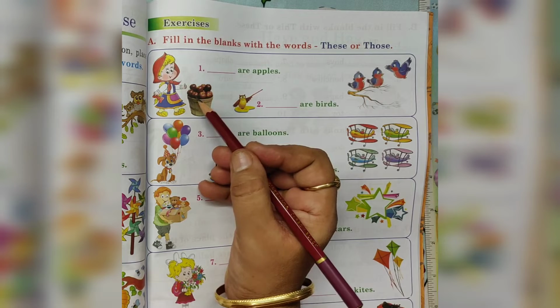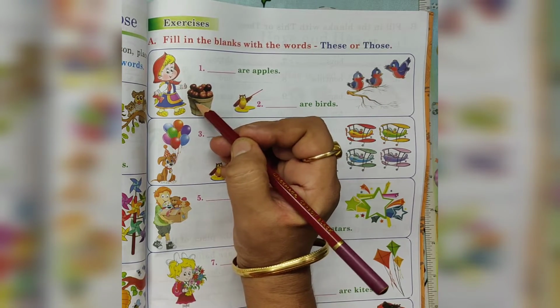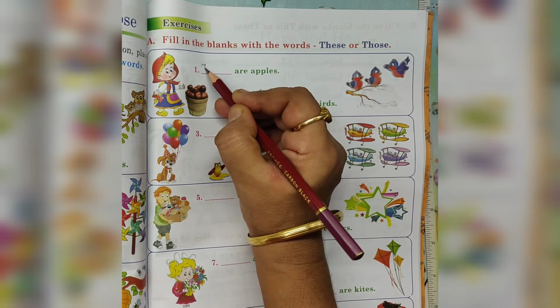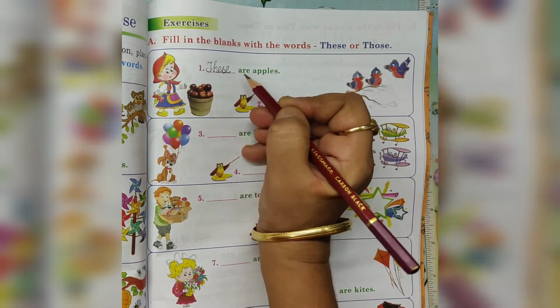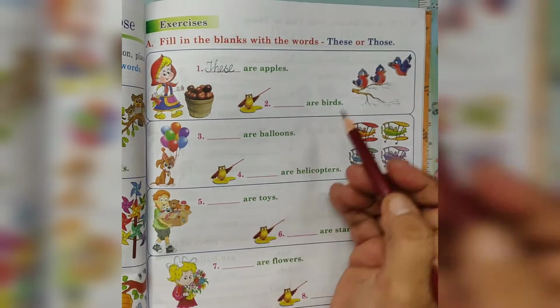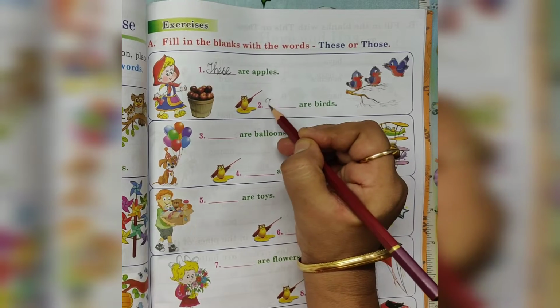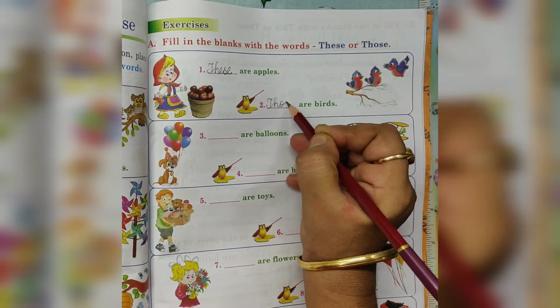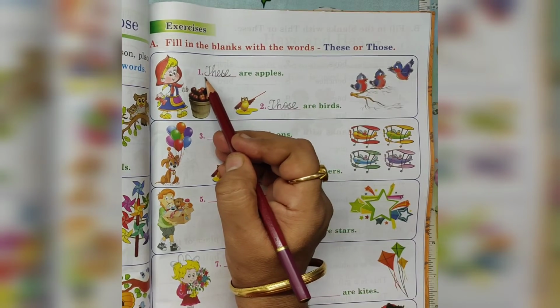See here, apples. These are apples. These are nearer, no? These. T-H-E-S-E. These are apples. Those, birds, distance, no? Those. T-H-O-S-E. Those are birds. Start with capital letter.